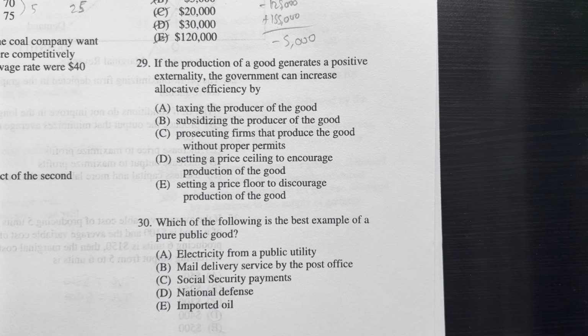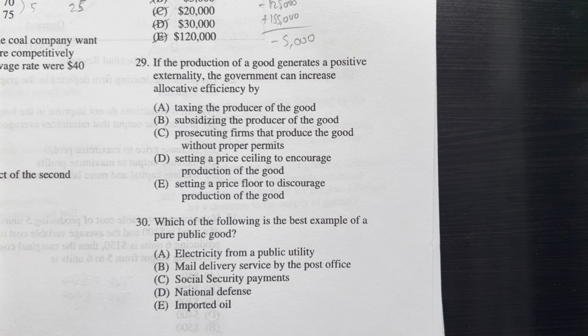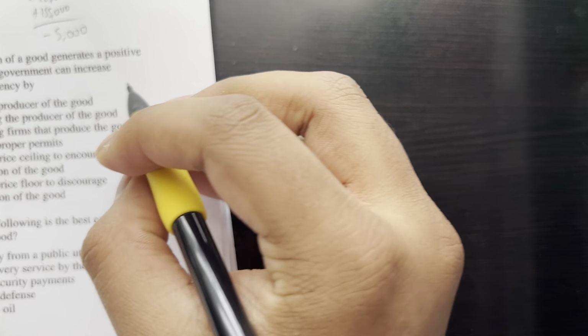29. If the production of a good generates a positive externality, the government can increase allocative efficiency. So if you have a positive externality, we can just draw this out.